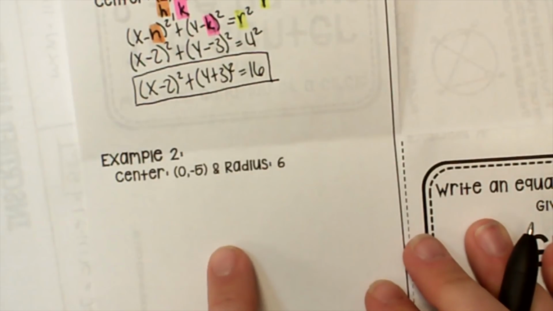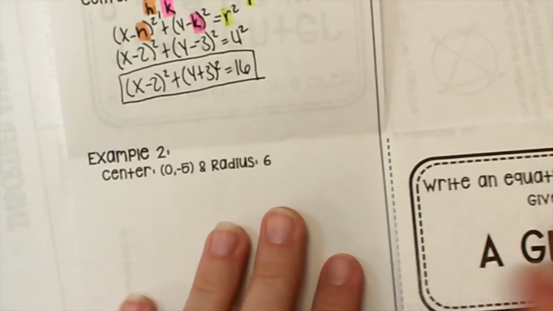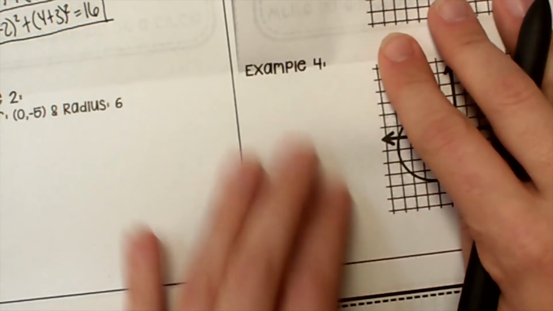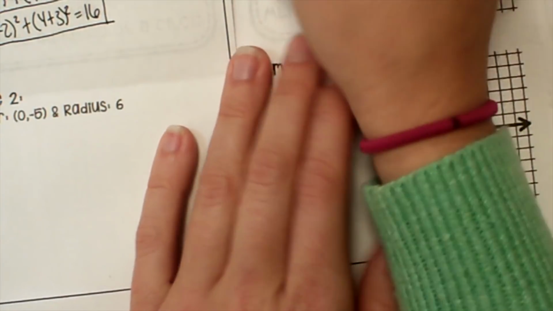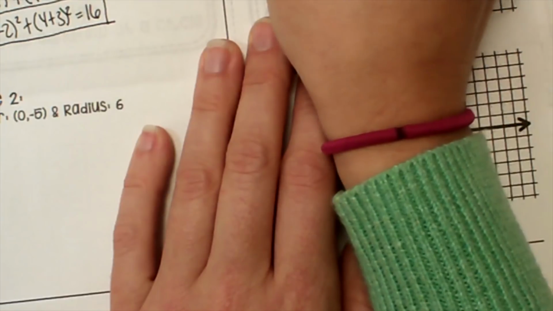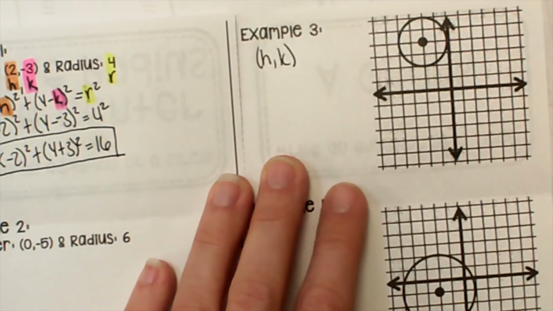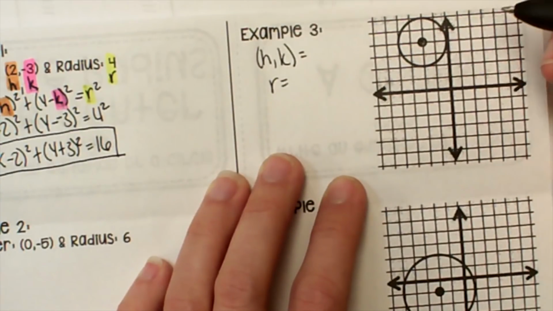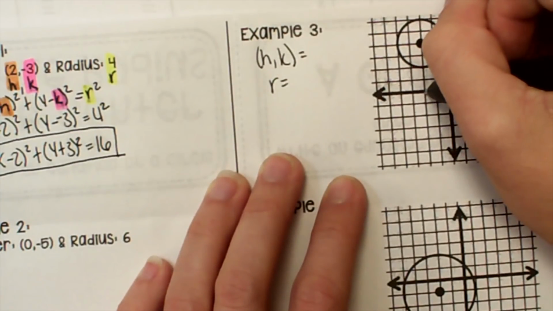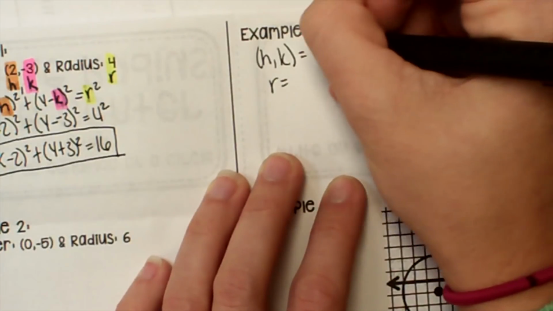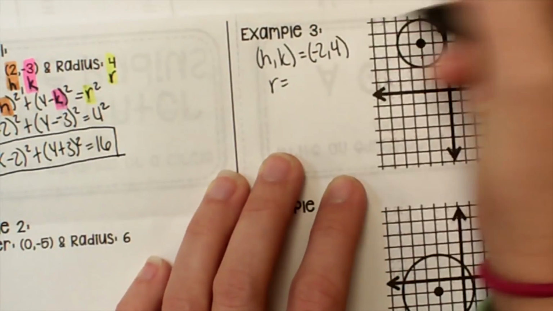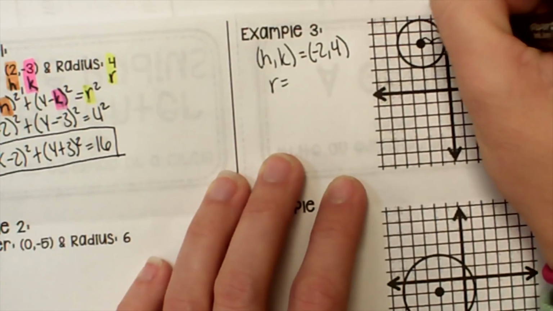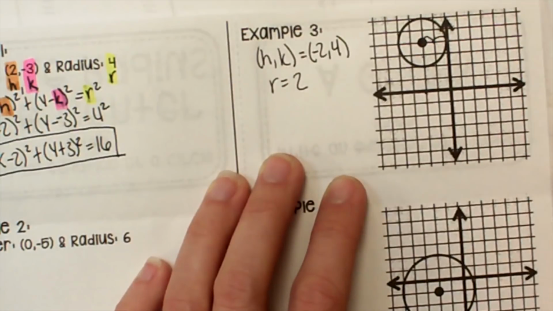So you need to at some point complete example 2. Let's look at write an equation of a circle given a graph. What we need is h, k, which is our center. Oh, it would help if you could see. And we also need our radius. So looking, here is my center. It's negative 1, negative 2, 1, 2, 3, 4. So my center is negative 2, 4. My radius, when we have the graph, we can just count: 1, 2 units. So your radius is 2.